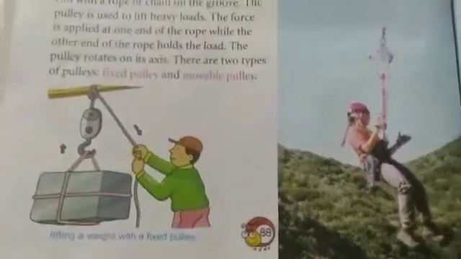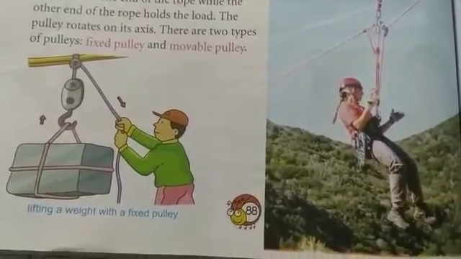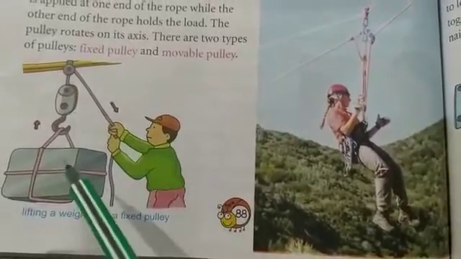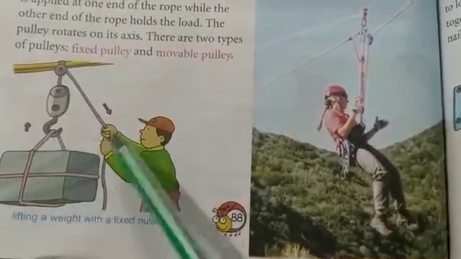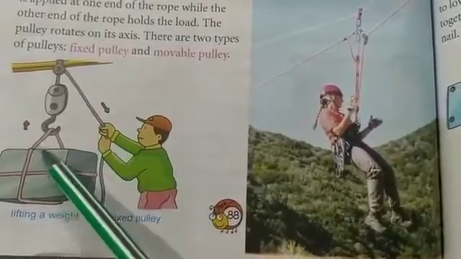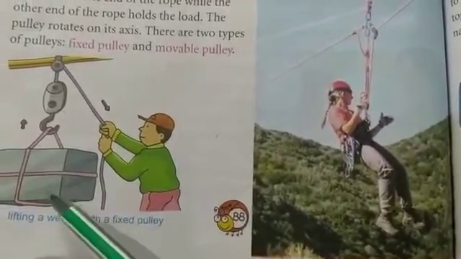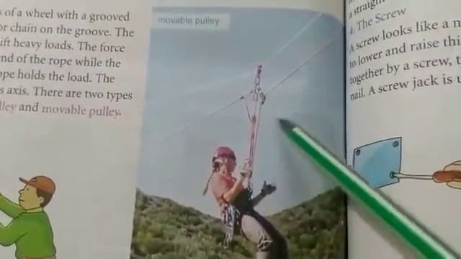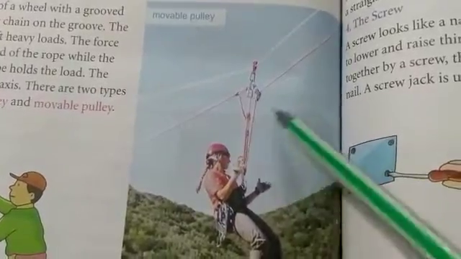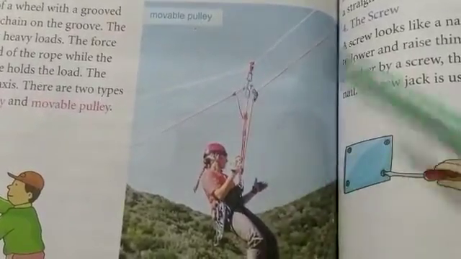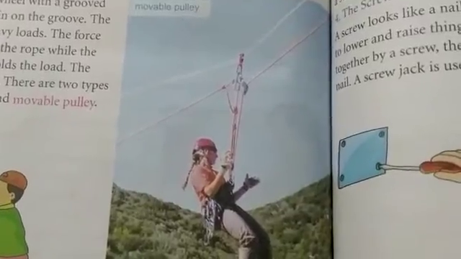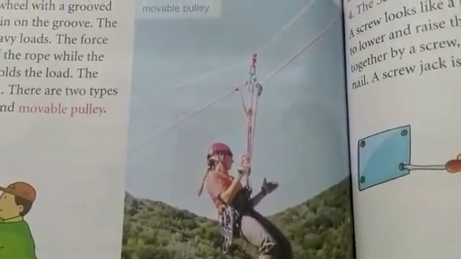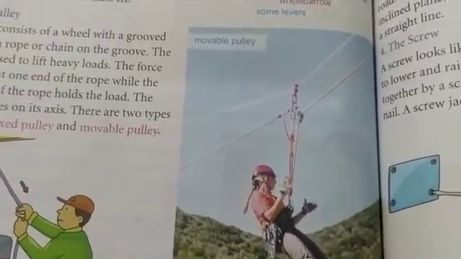Here the heavy loads are lifted, and the force is applied at one end of the rope, and the other end of the rope holds the load. Here you can see the force is applied, and here it is holding. So this is our fixed pulley. Again here you can see this is our movable pulley. This is moving. Here also the force is applied at one end and the other end holds the load. So this is the pulley. Normally it is used to lift heavy loads.